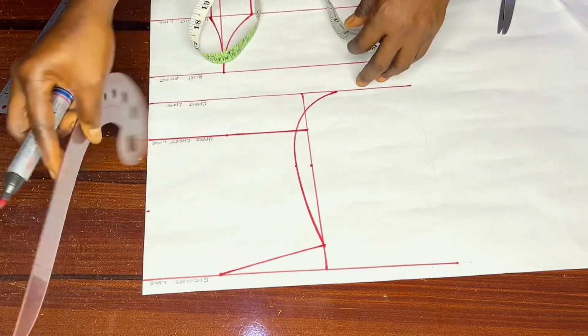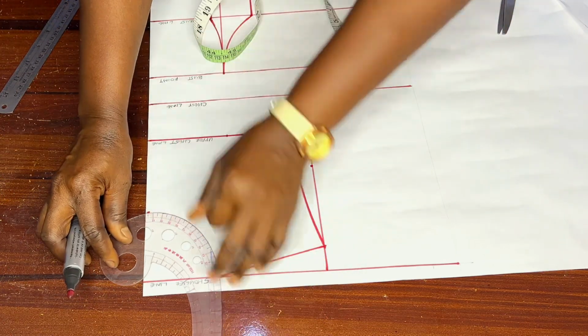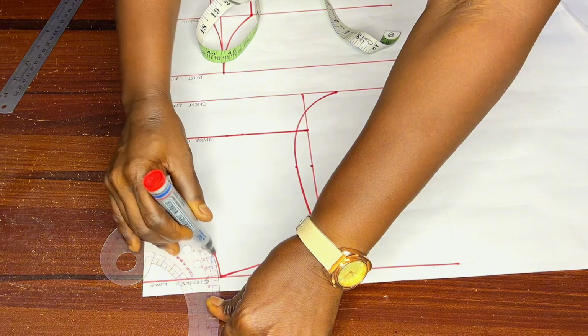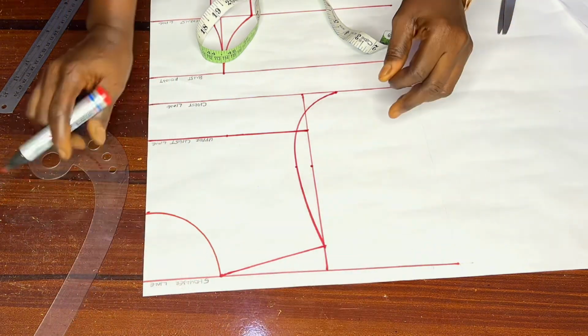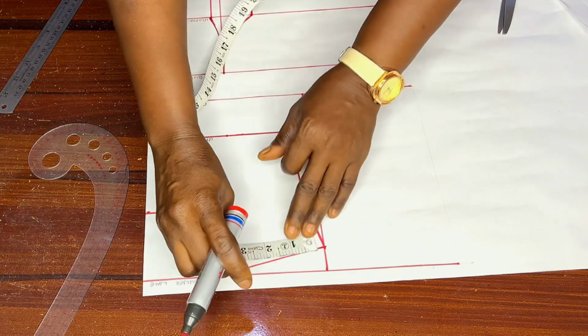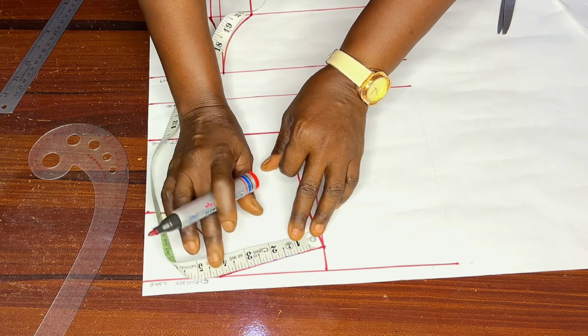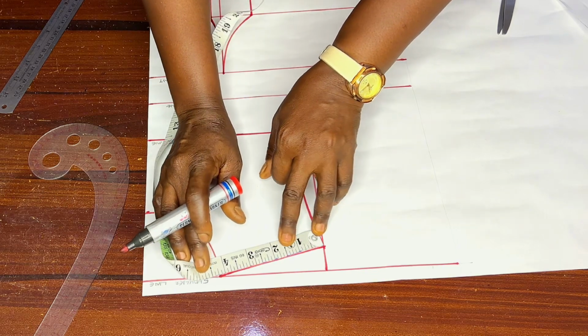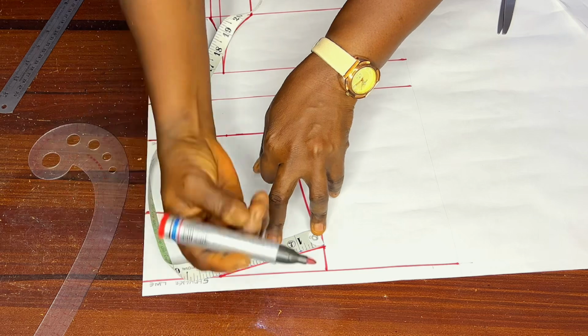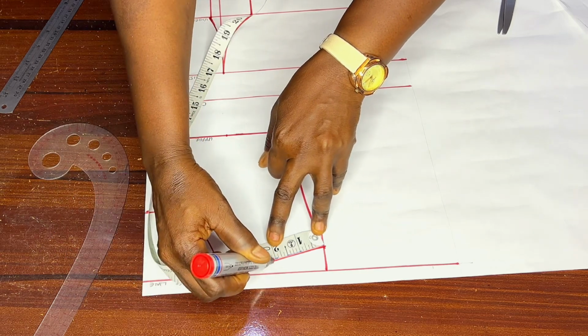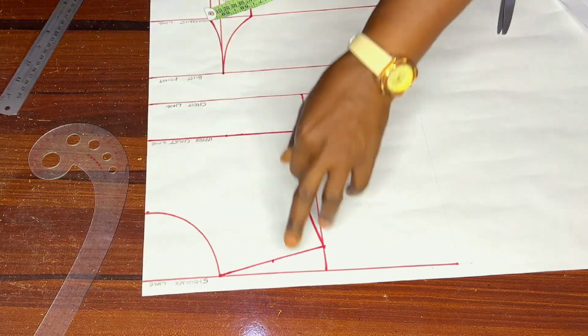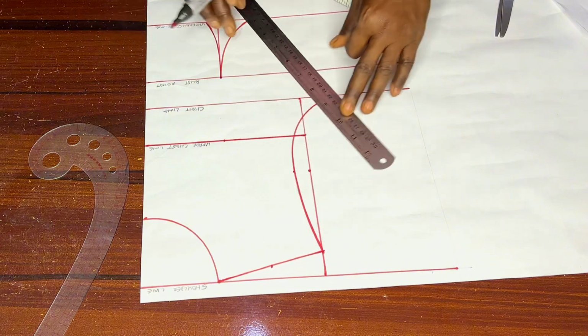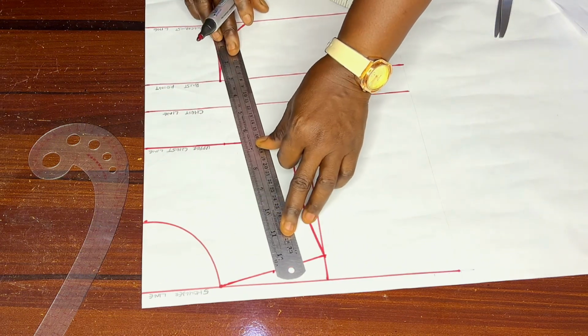I mark it and connect it. Then I measure this my shoulder slope. I have like 4 quarter there, so I get the midpoint, which is a 2.1. So I connect from this point to my bust point.